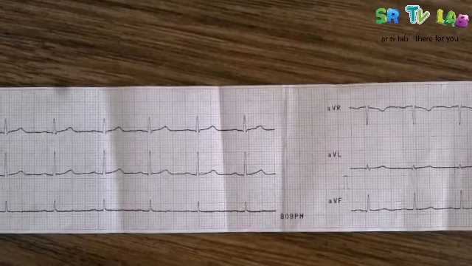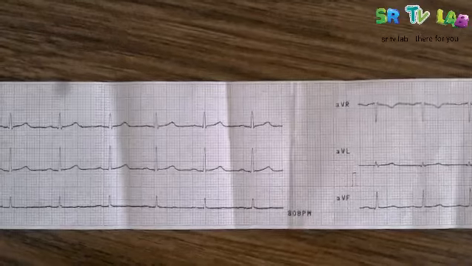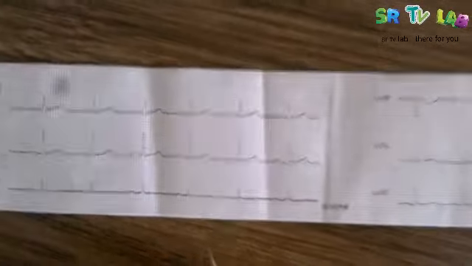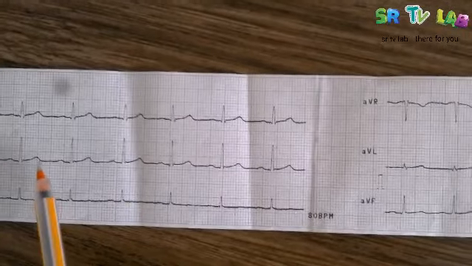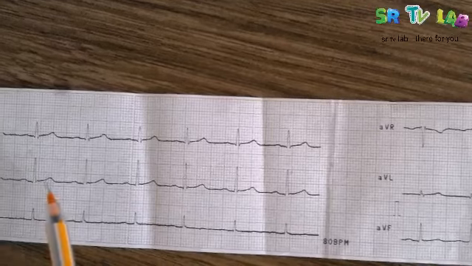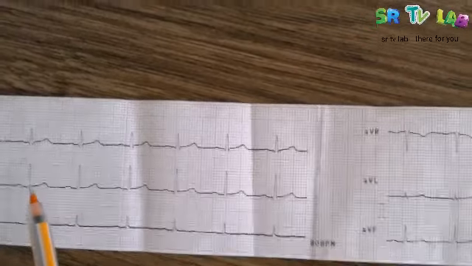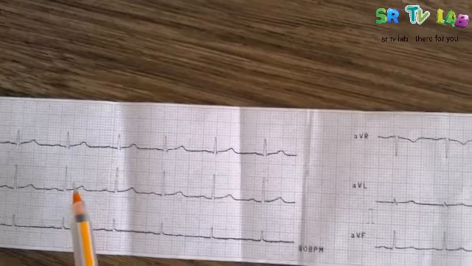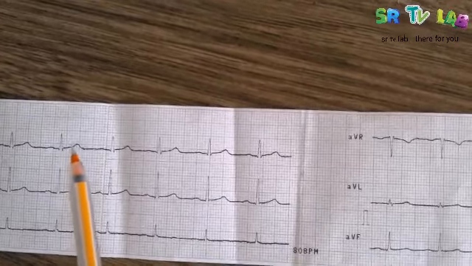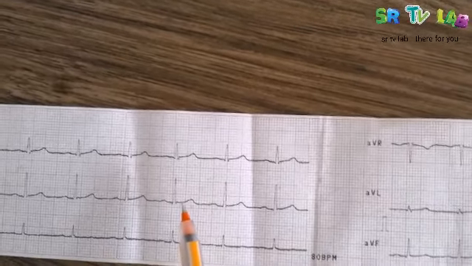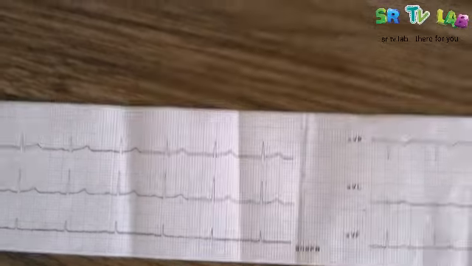Good. For the ST segment, here we check if it is isoelectric. Normally, ST segment should not deviate. Like here, that is good. That is isoelectric. Isoelectric means there is no deviation. It doesn't go upward or downward. This is not bad, and this is not bad. That's good. So this guy for ST segment, no problems.